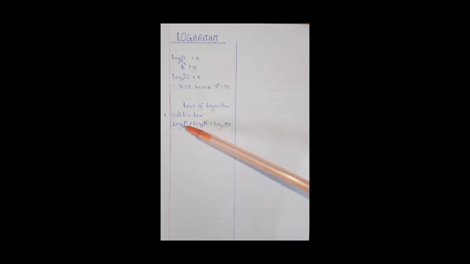Assume we have log m to the base a plus log n base a. Then we multiply these numbers m and n. So we'll be having log a of m times n. That's for the addition law.